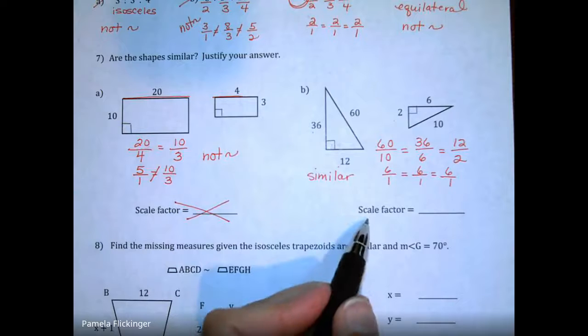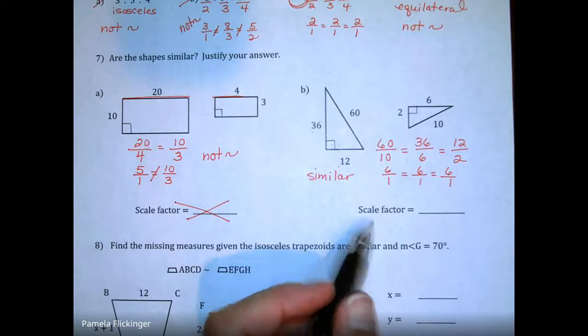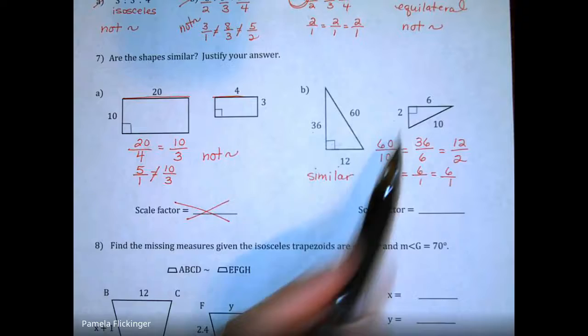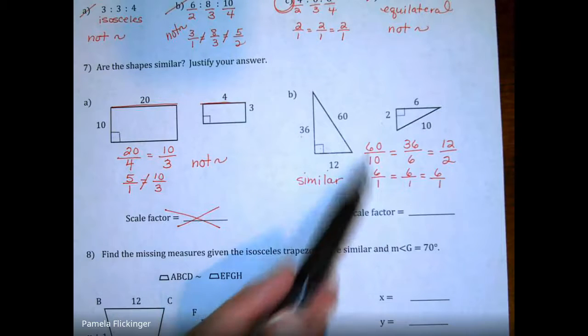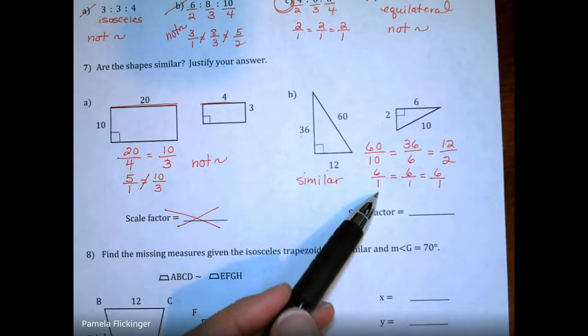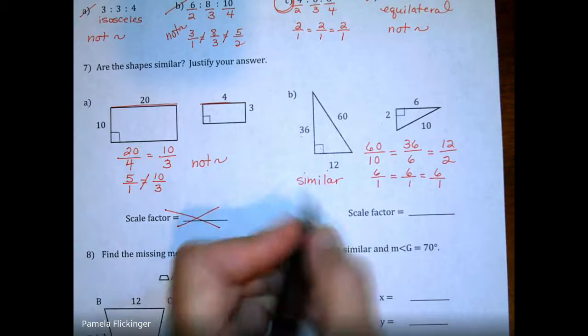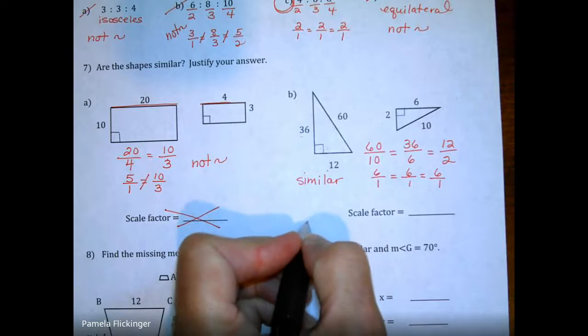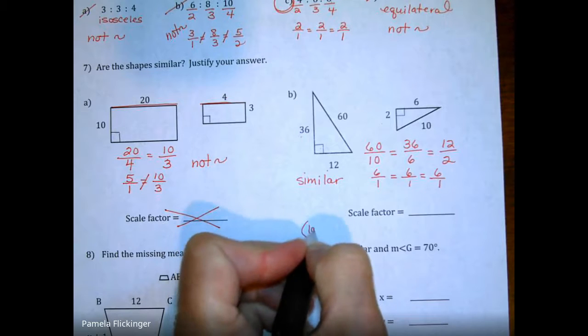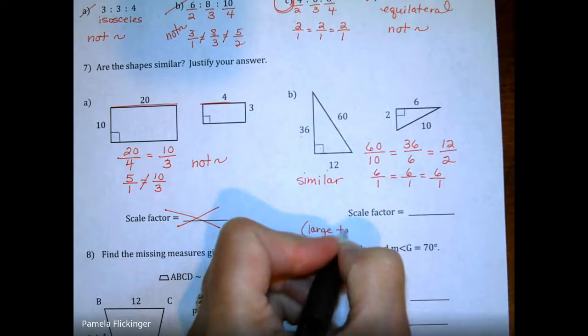Now, it's asking for the scale factor. According to the way I wrote my ratio, I would say my scale factor is 6 to 1. But if you did small over big, you're going to tell me 1 over 6. So there needs to be direction. We need to be told that we're going to go largest to smallest.